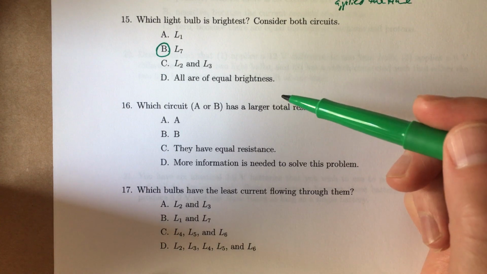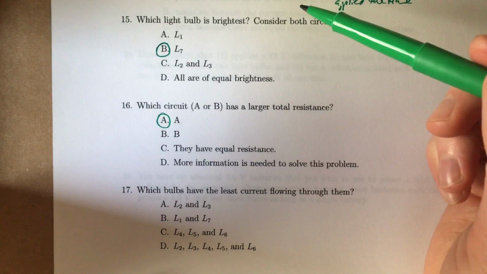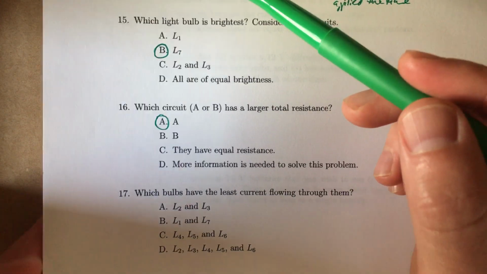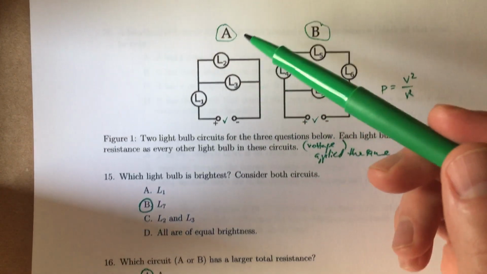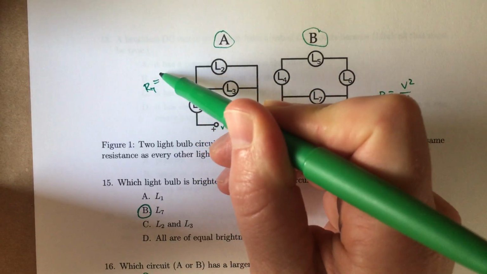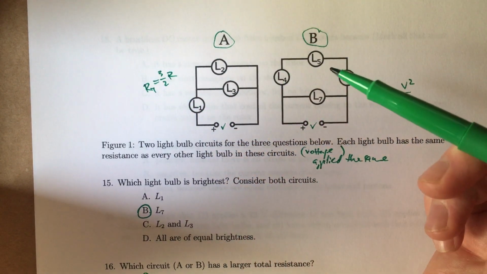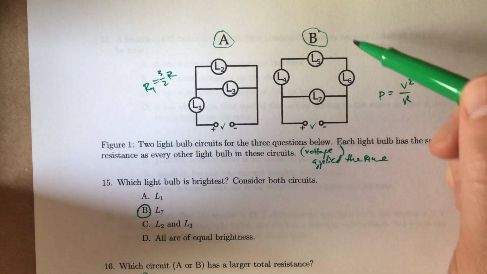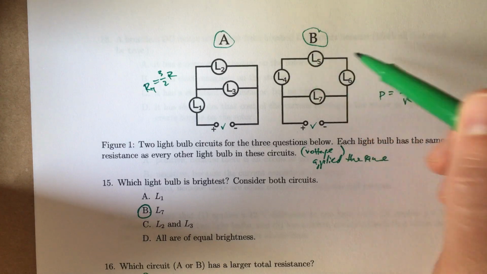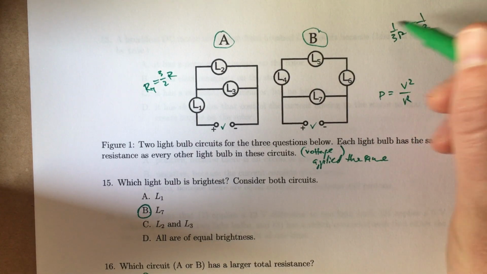Okay, we know from our discussion on the last question that A is going to have a larger total resistance because it's got one light bulb in series followed by a couple of light bulbs in parallel. So its total resistance is 3/2 whatever the resistance of a light bulb is. And over here, we've got 3 in series, but it's in a parallel branch. So we have 3R over 1R.